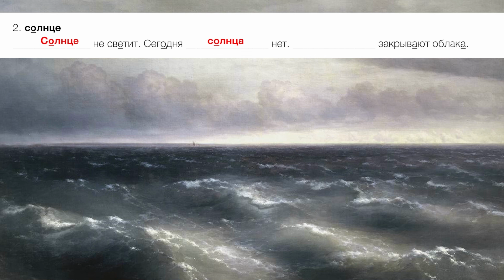Here we have both, right? The sun isn't going to cover the clouds, obviously. But grammatically, we also have another clue here, the plural verb, right? Закрывают, закрывают. Clearly a plural verb, and that tells us that облака, those plural clouds, is the subject of the sentence. Right, so there are any number of reasons here that the meaning of the sentence is obvious.